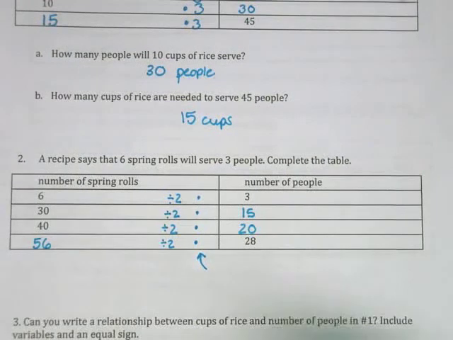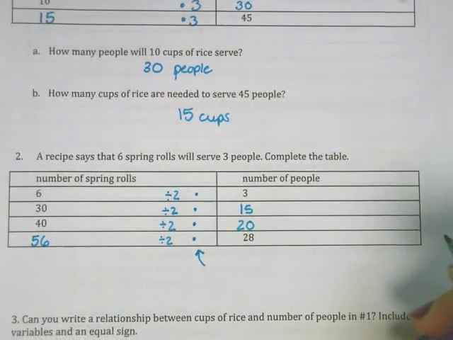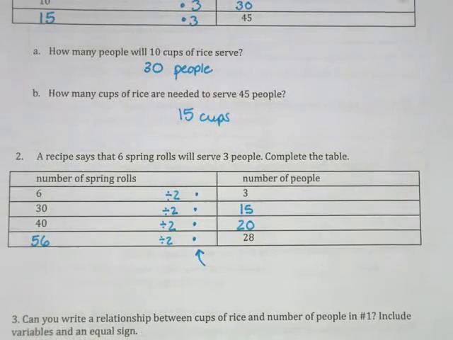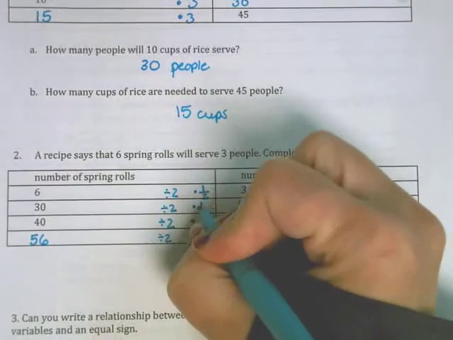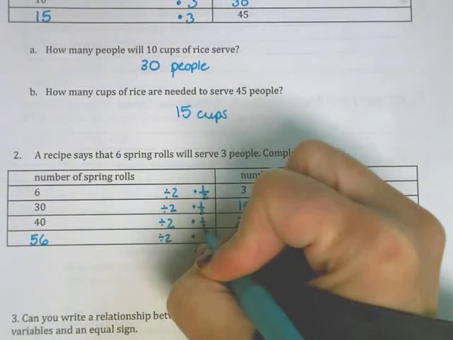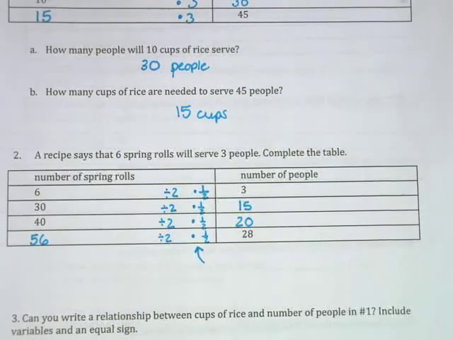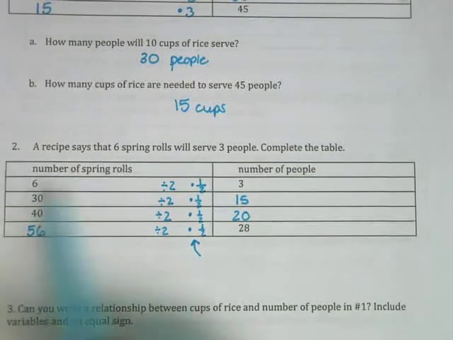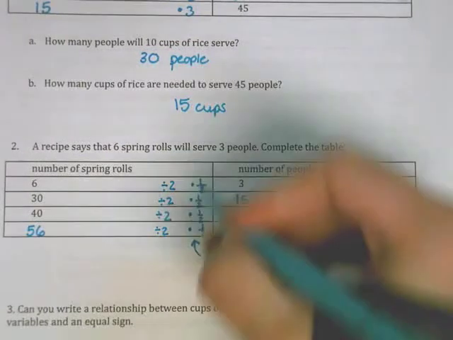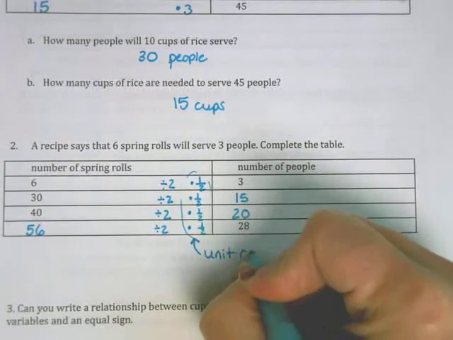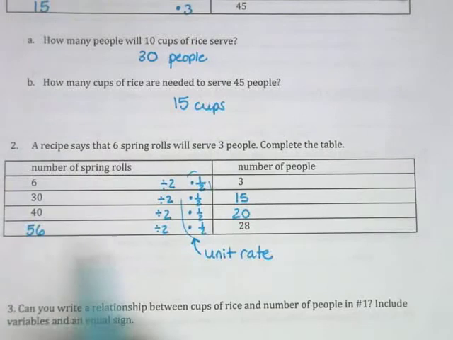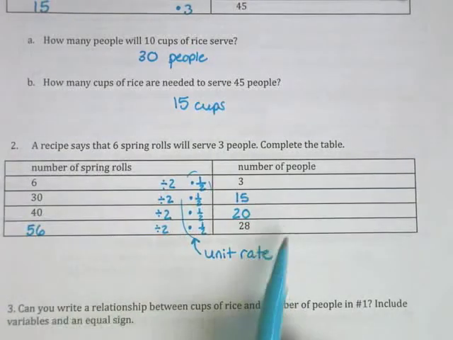Does anybody know this one? Dividing by 2 is like taking a half of something. Dividing by 2, you take a half. So you're really multiplying by a half. Dividing by 2 and multiplying by half, the same thing. 6 times a half is 3. So this right here, that half is our unit rate. Whatever we multiply by becomes our unit rate.